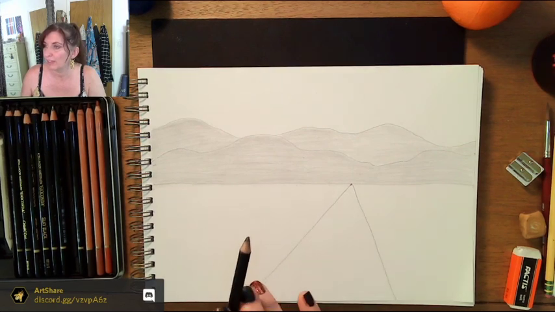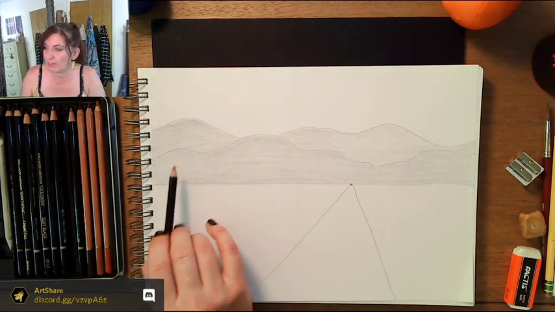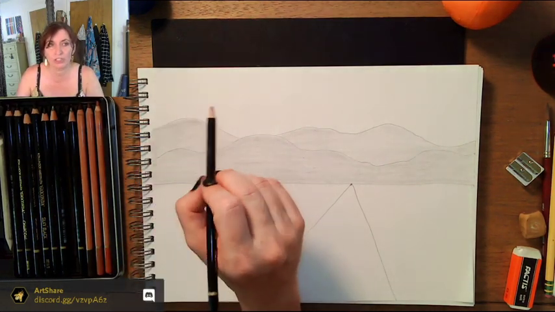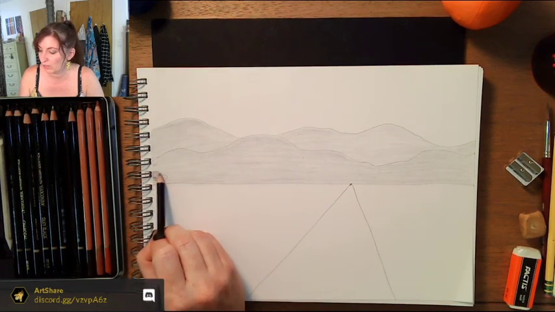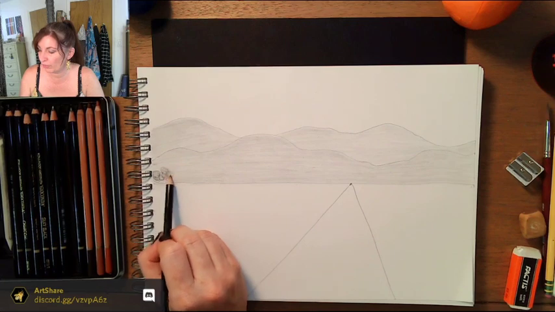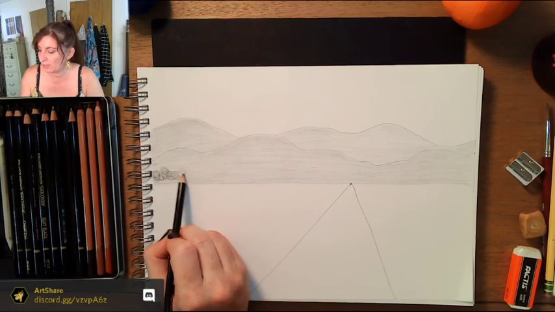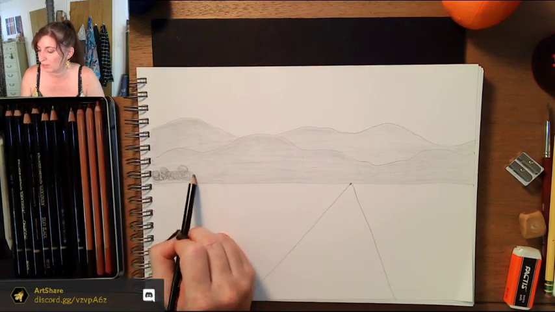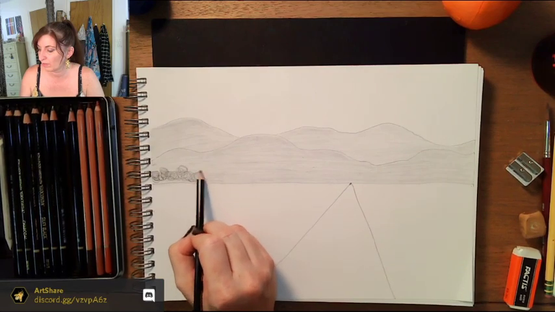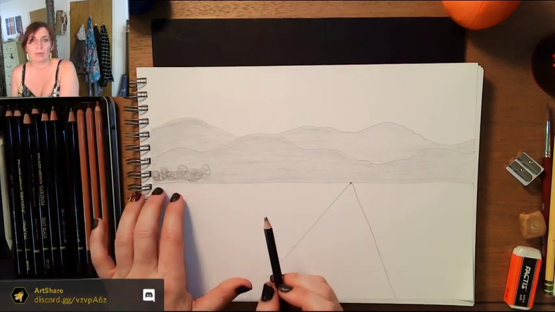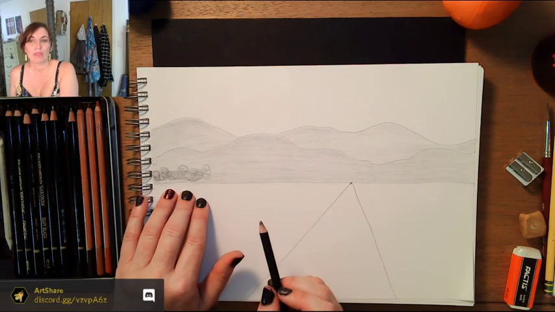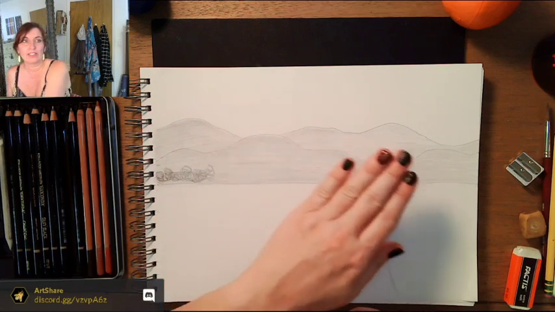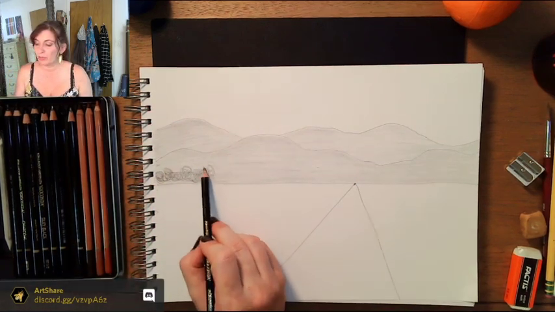Okay. This is going to seem a bit cheesy at first, but I promise it'll work. So we're going to start just doing little tiny circles of all different sizes. Again, remember I was talking about kids and how they try to make everything the same size. Try not to make these too uniform.